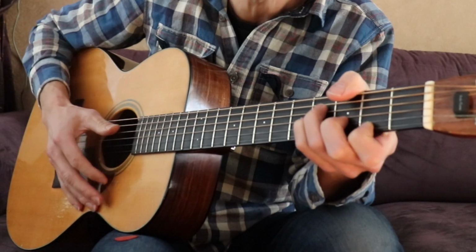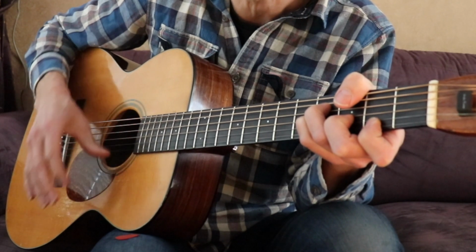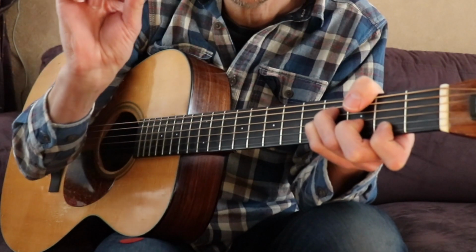It's much warmer, but it's also softer. You get down, down, up, down, up. And then you can also play with the thumb and the index finger.